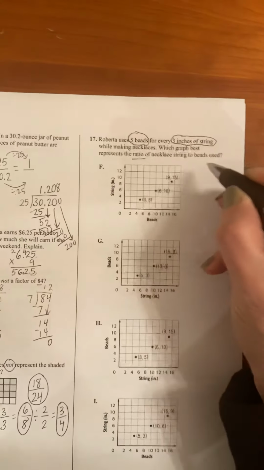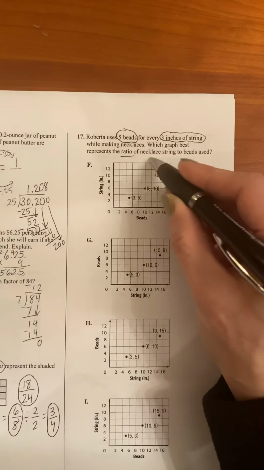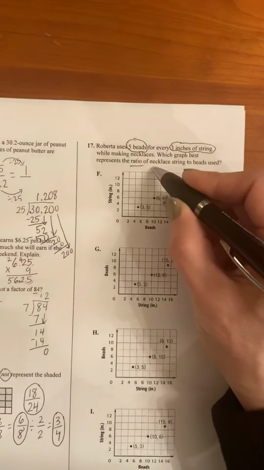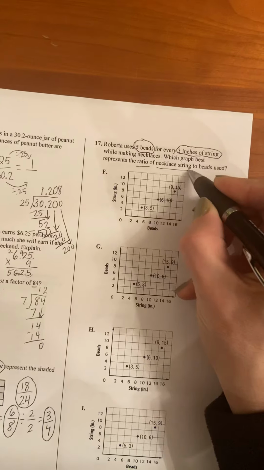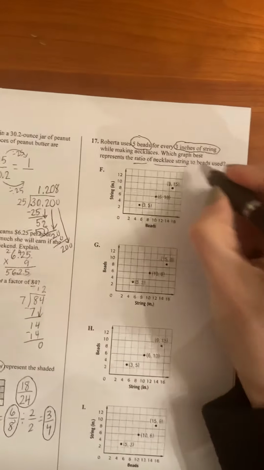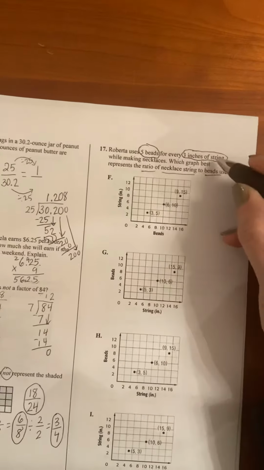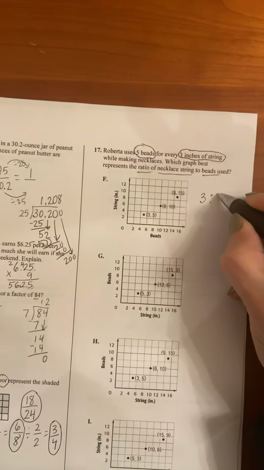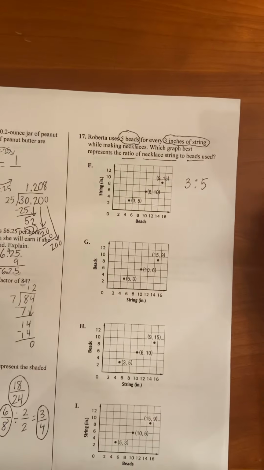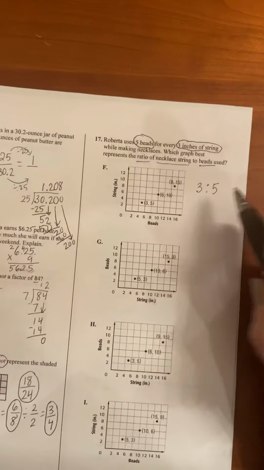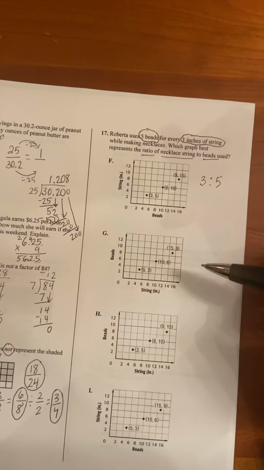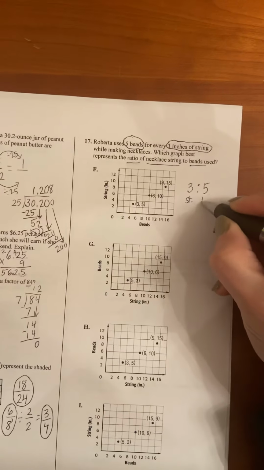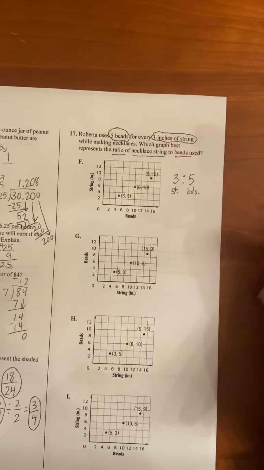Remember, when you see ratio, you have to keep these words in order. You have to make the numbers match the order of the words. So we need the necklace string first, and then the beads second. So the necklace string is 3 inches, and the beads is 5. So you have to have the 3 first and then the 5. So when you look at these graphs, we want 3 for the string, 5 for the beads.